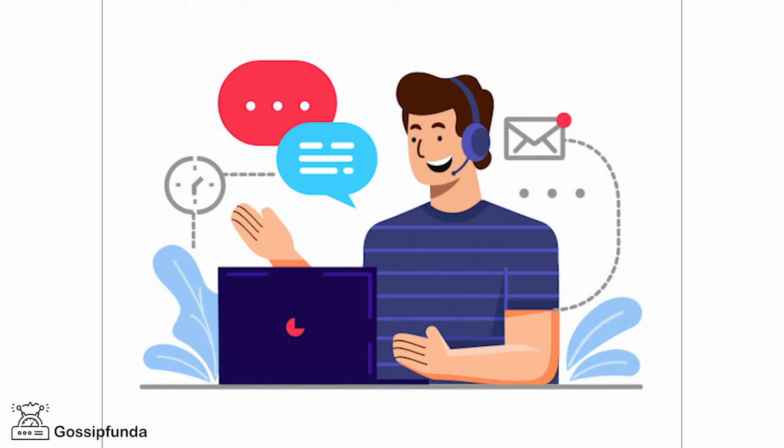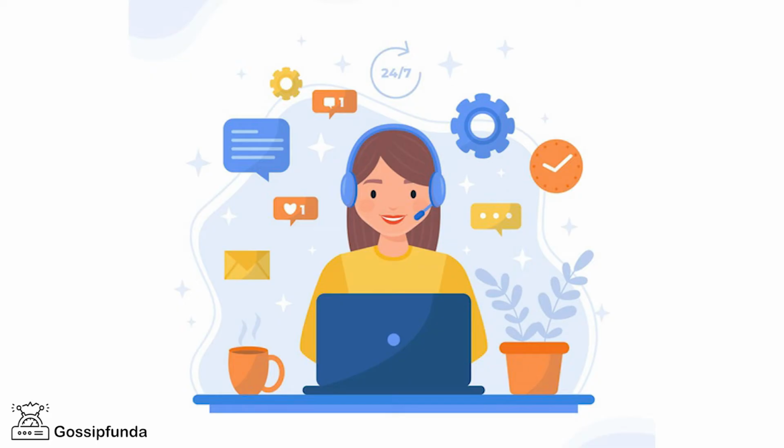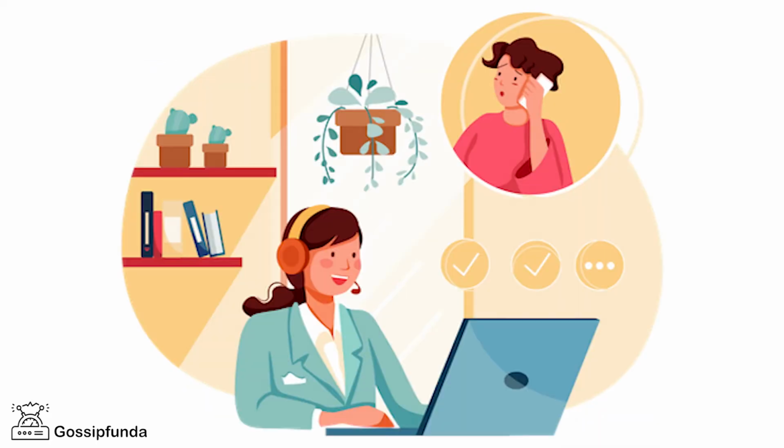Solution 2. Contacting official support. In case you are using a T-Mobile connection, we recommend contacting the official customer support. The technician will either provide you with the step-by-step guide or remotely fix the error.